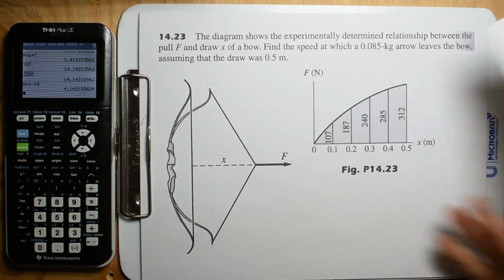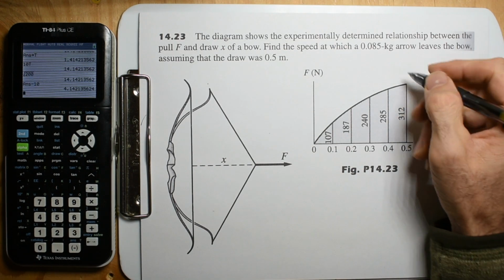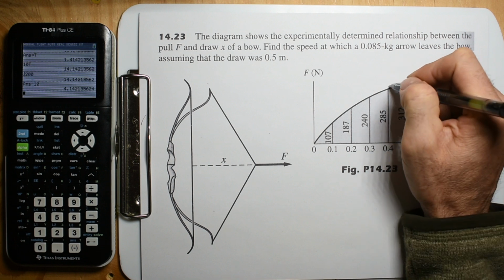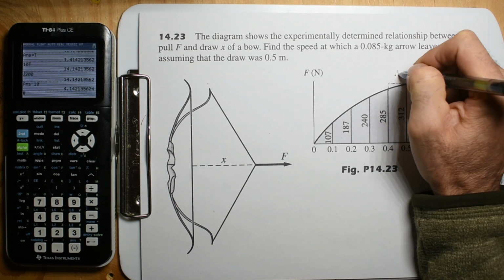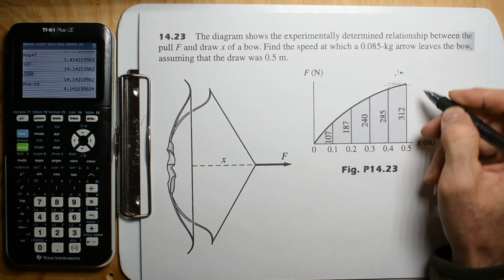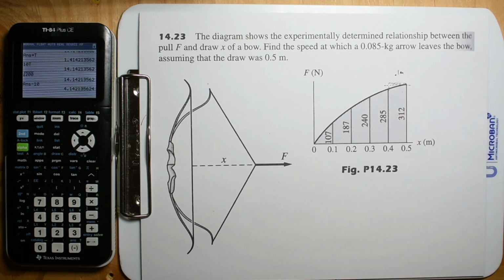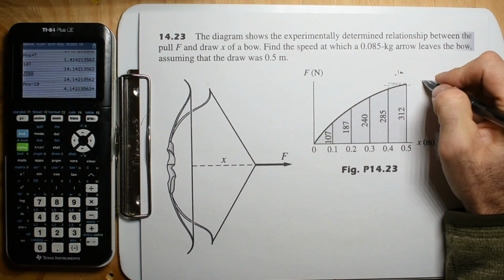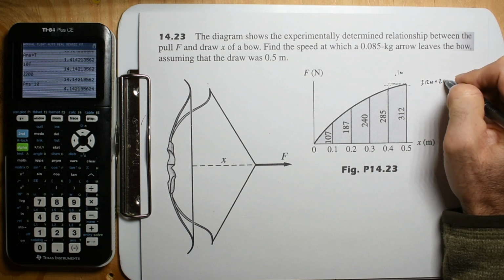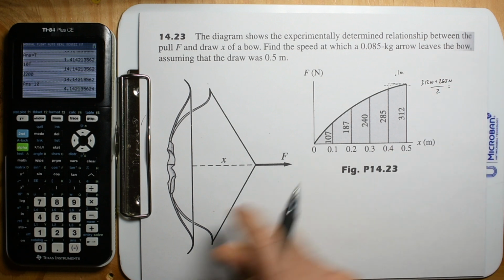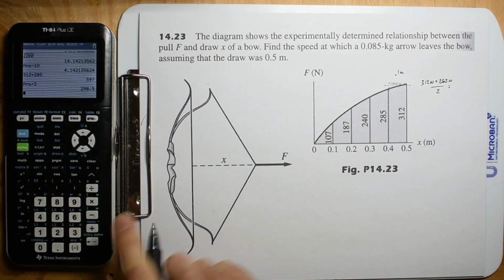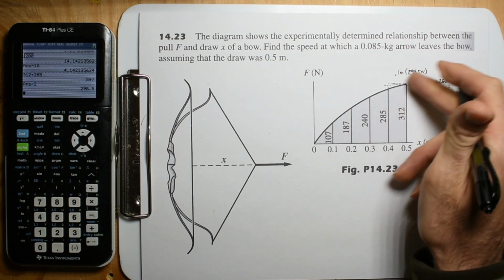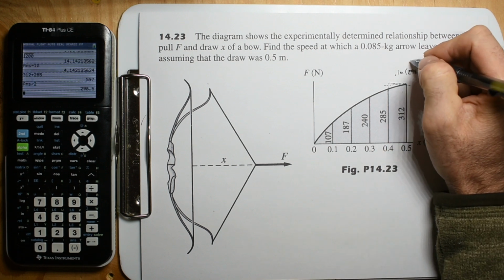So let's grab a new sheet of paper, and what we're going to do is say that in between 0.5 and 0.4, that distance, so we have a distance of 0.1 meters, we're going to have an average force, and that average force is going to be the average of these two numbers. And this is really cool, because after doing all that preliminary stuff, we can just get to it. We can say that 312 newtons plus 285 newtons divided by 2, that's going to be the average between those. And so we have an average of 298.5 newtons. And then we multiply by the distance it's traveled. Well, sweet. So this gives us the energy.